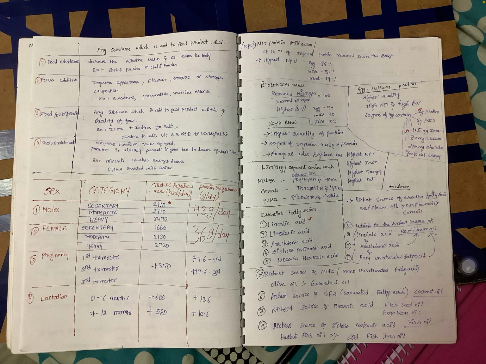Essential fatty acids: linoleic acid, linolenic acid, arachidonic acid, eicosapentaenoic acid, docosahexaenoic acid. The richest source of essential fatty acid is the safflower oil, followed by the sunflower oil, followed by the corn oil. Which is the richest source of linoleic acid and arachidonic acid and the polyunsaturated fatty acid? All richest source in safflower oil.